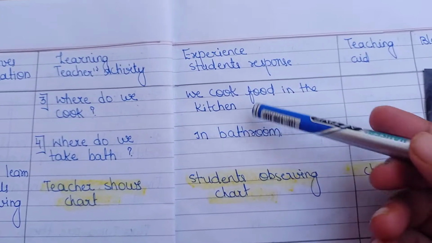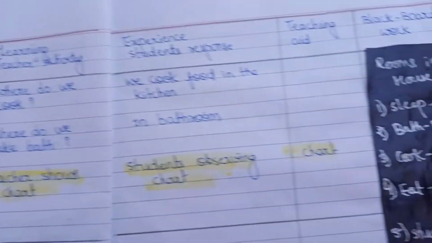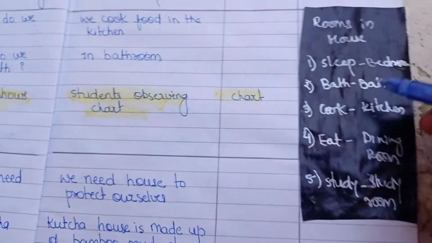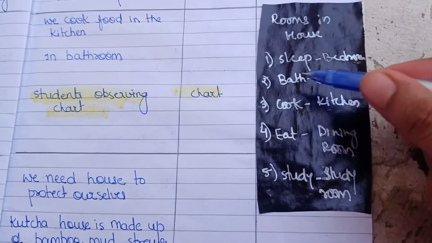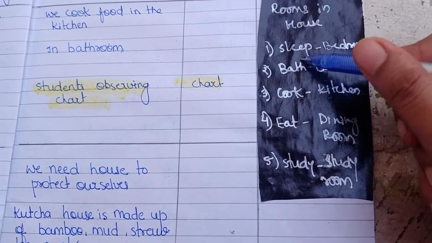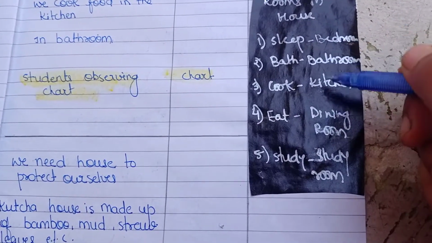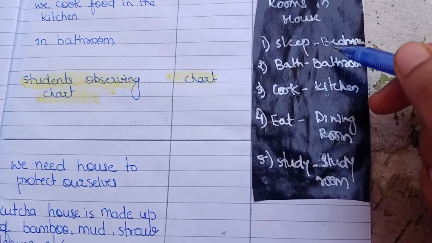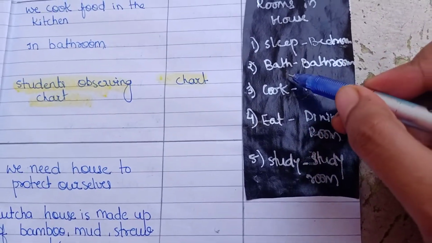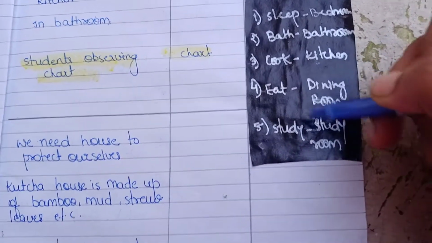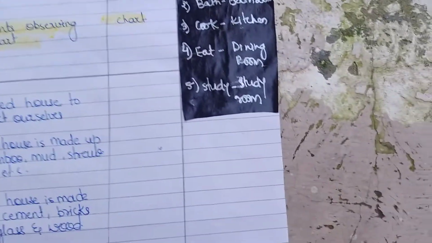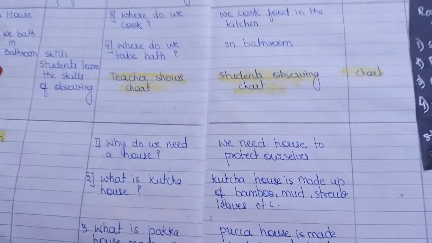And here is the answer that we expect from students. Here you can see it's blackboard work. We have to tell them rooms, like we sleep in bedroom, we bath in bathroom, we cook in kitchen, eat in dining room, study in study room. Like this we have to tell students.